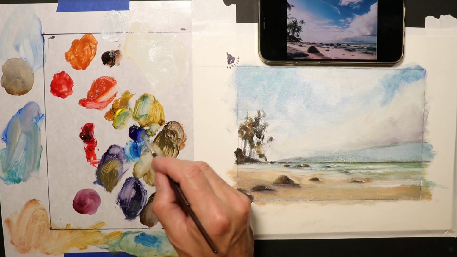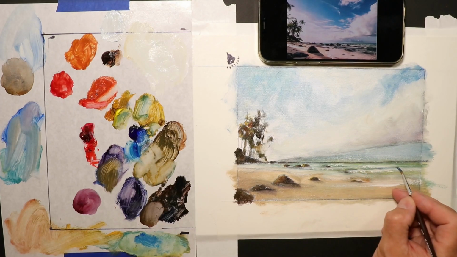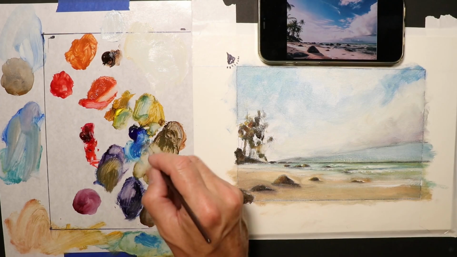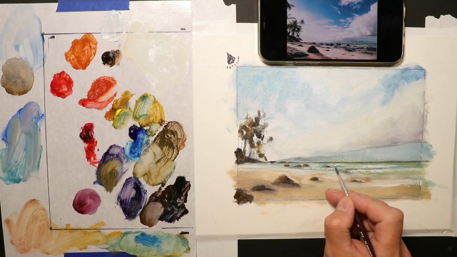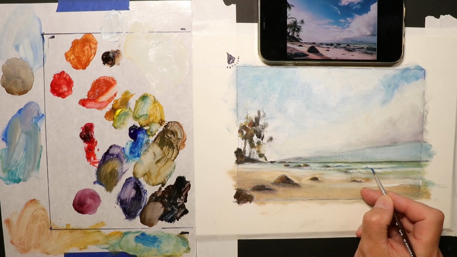You can maybe take some blue, add some darker shadows too. Underneath some of the waves, you might find some darker shadows under the waves. Like that.